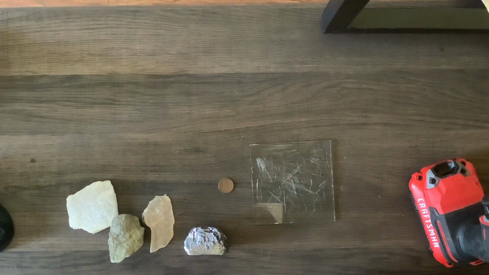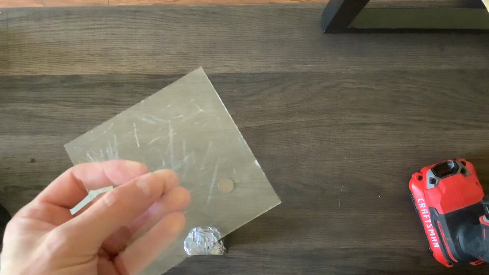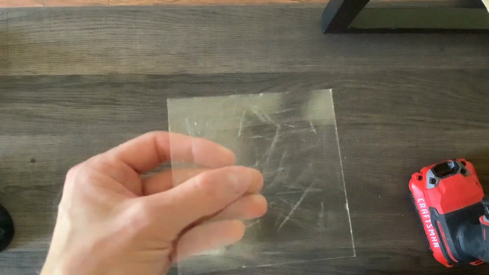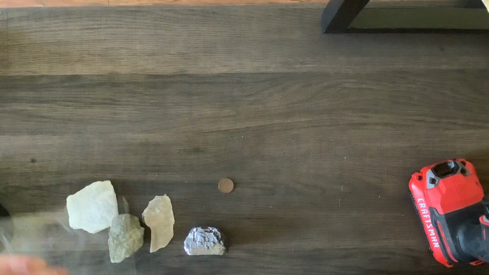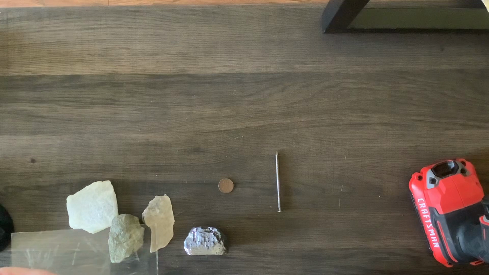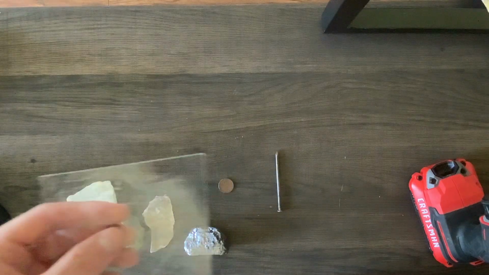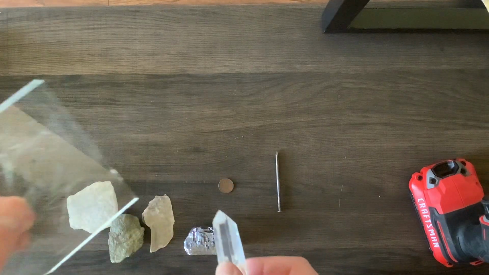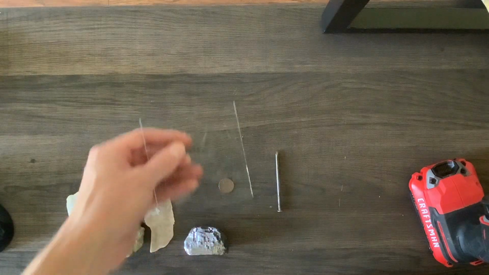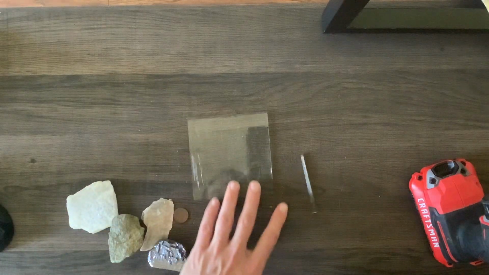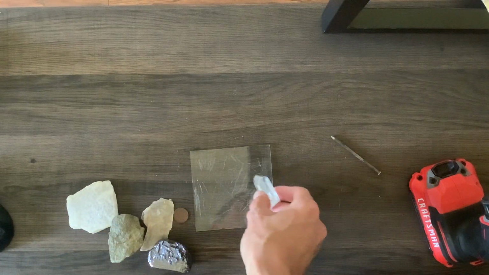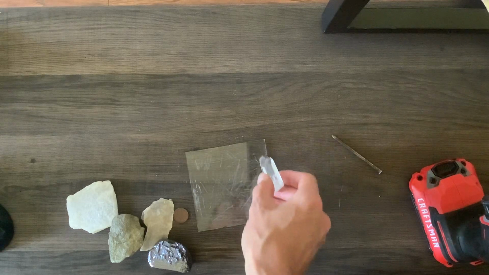So what we could do, now here's the deal, glass is 6, and right now glass is the hardest tool I have here. This nail is 5.5, this glass is supposed to be 6. So what I won't do is take the glass and start scratching the quartz. Here's what you will do. On a nice flat surface, I'm going to go probably up here in the top right corner for you.